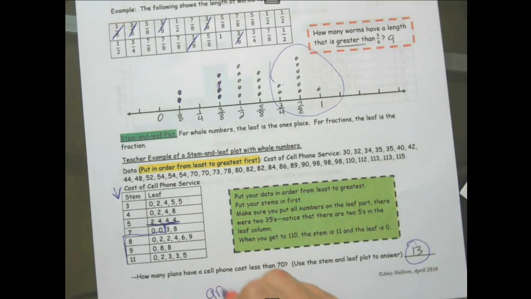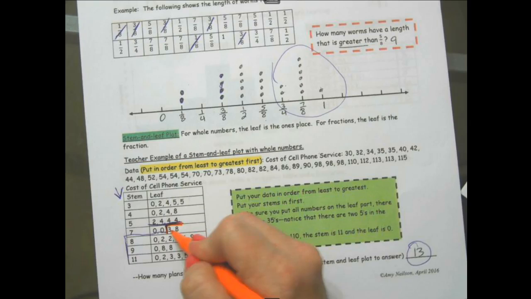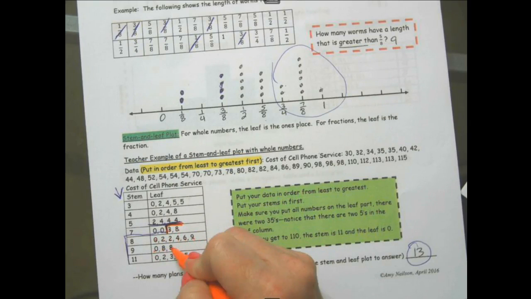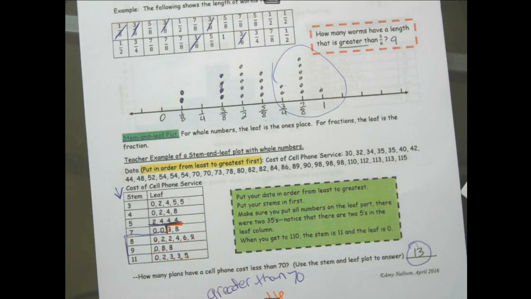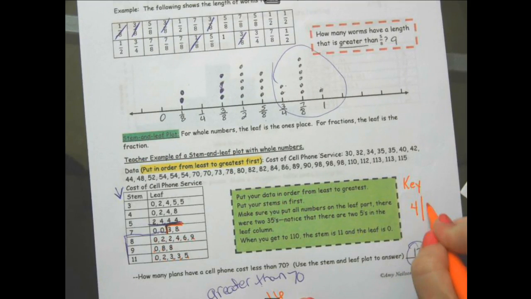Greater than 70, though, would be this way. 1, 2, 3, 4, 5, 6, 7, 8, 9, 10, 11, 12, 13, 14, 15, 16. 16. And remember, your key, 4 with the line 2 will mean 42.